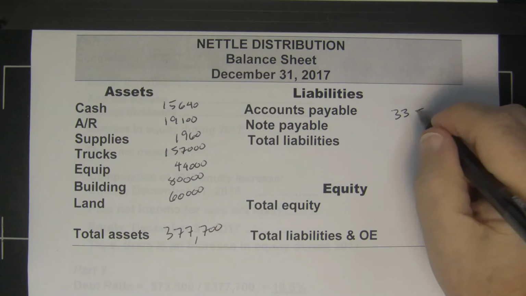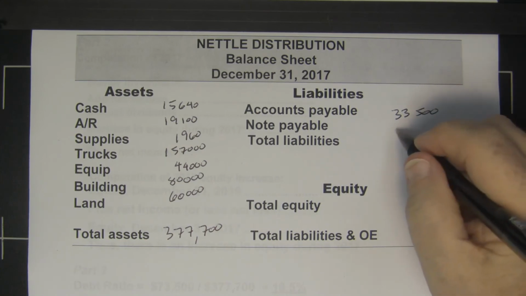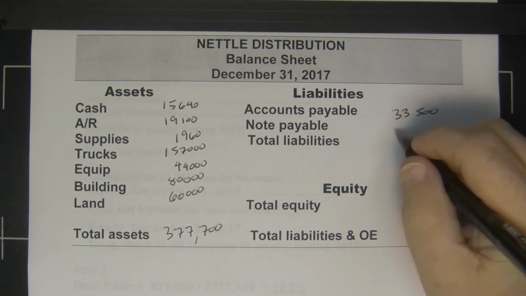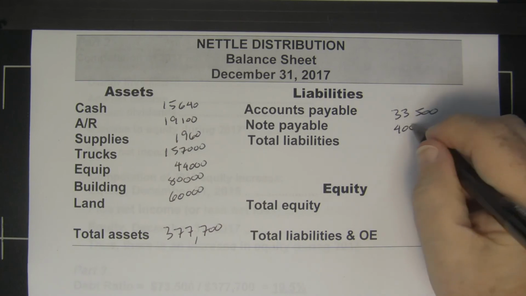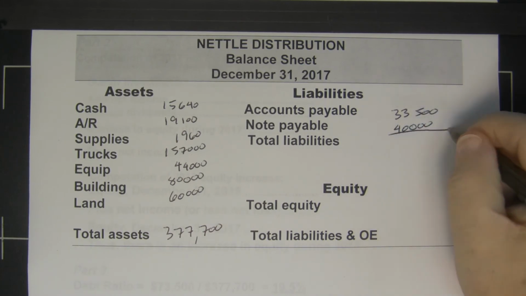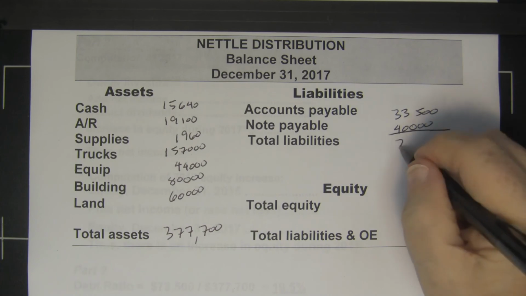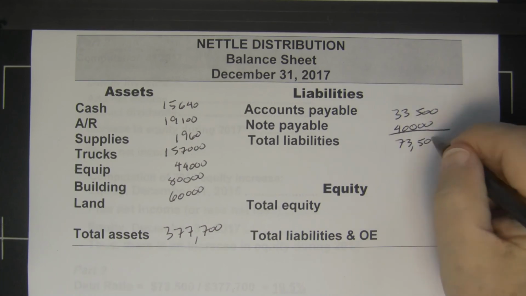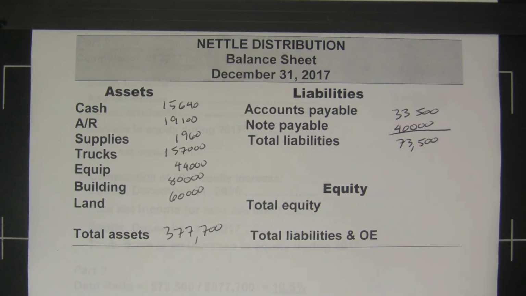They give us our accounts payable of $33,500 and our notes payable of $40,000. So our total liabilities are $73,500, and it asks us to compute the equity.